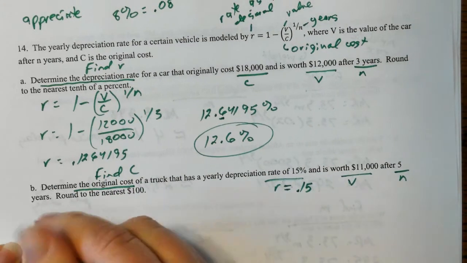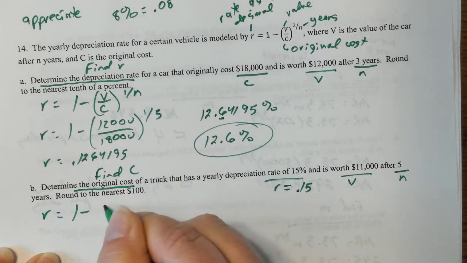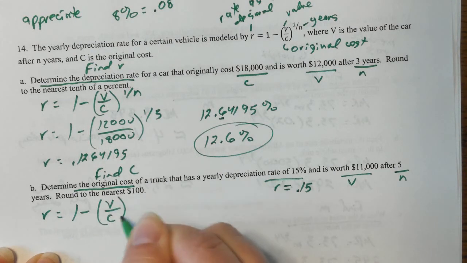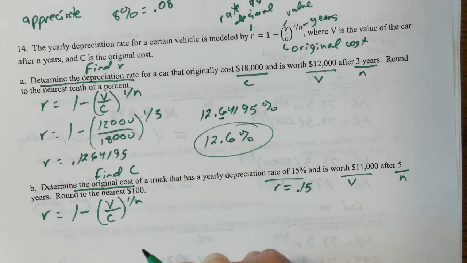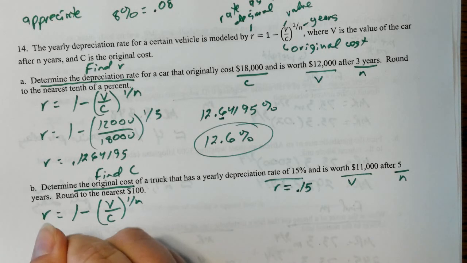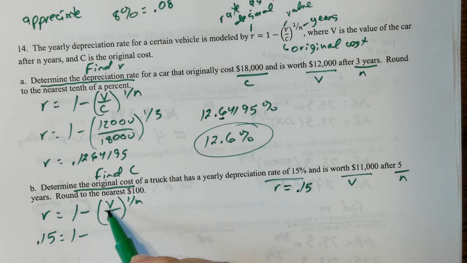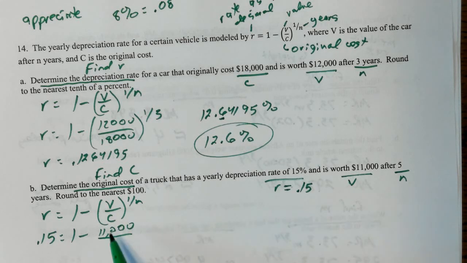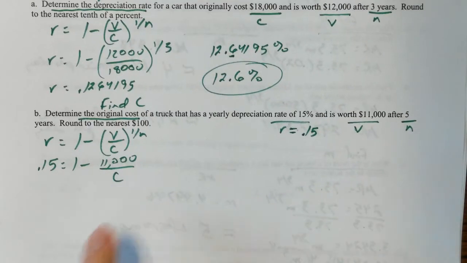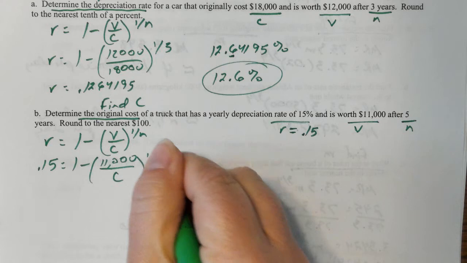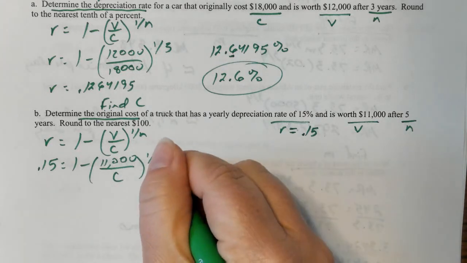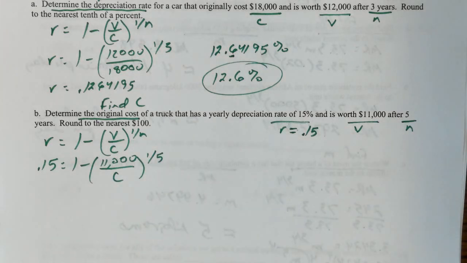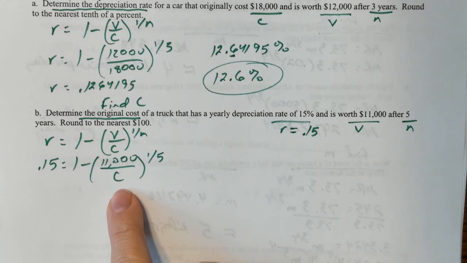All right, so I'm going to go to my equation. R equals 1 minus V over C to the 1 over N. Plug in the numbers we know. We know that R is 0.15. V, we decided was 11,000. C, we don't know, so I'm going to leave that as C. C is what we're trying to find. Raised to the 1 over N, and we decided N was 5. So we plugged in all the numbers we know. We're trying to find C.